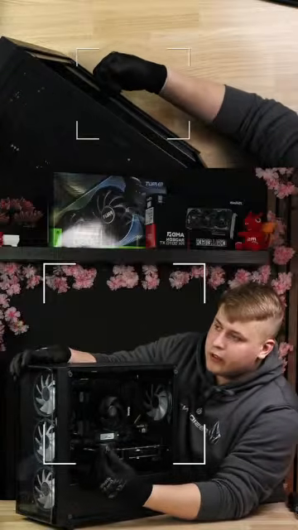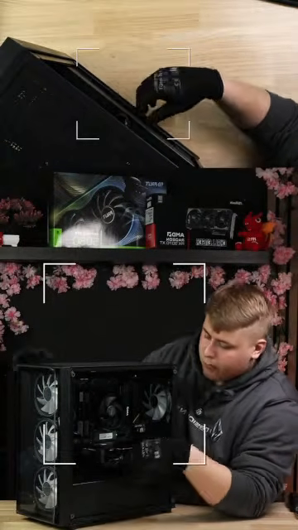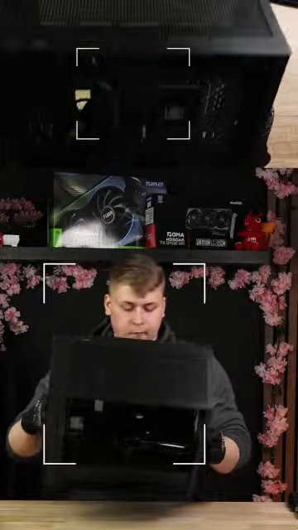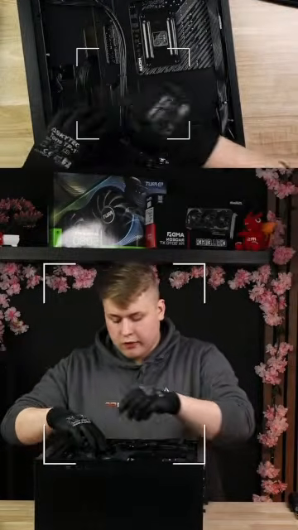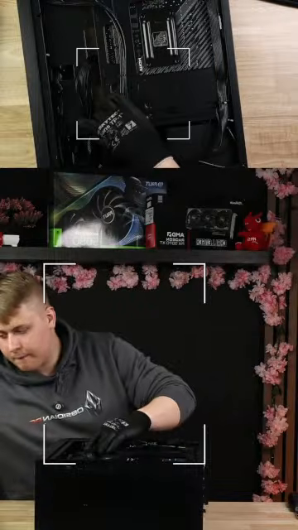So, last little bit, we are installing the 8-pin power cable. Boom. Let's just make sure all the cables are neat and tidy and secured with another zip tie.